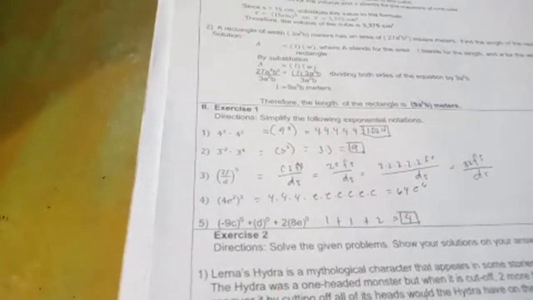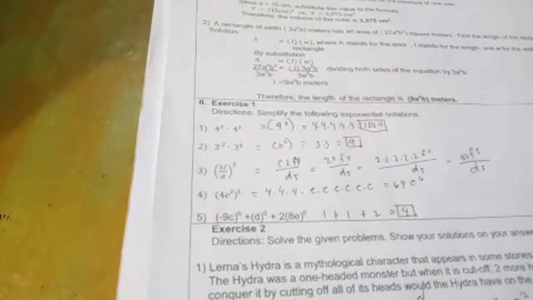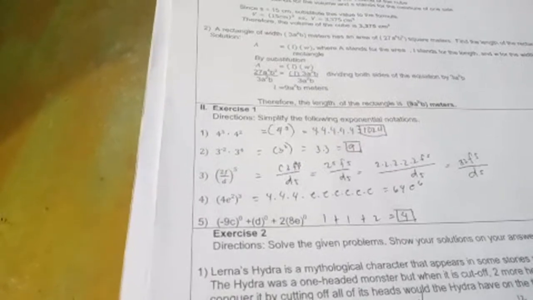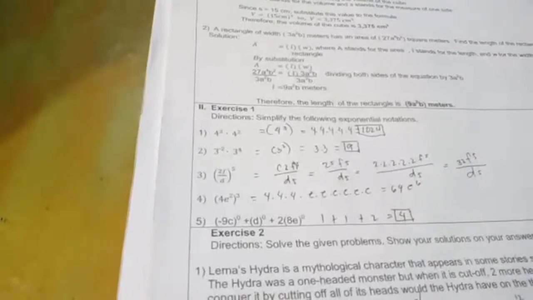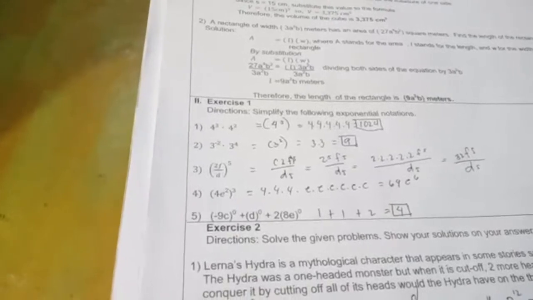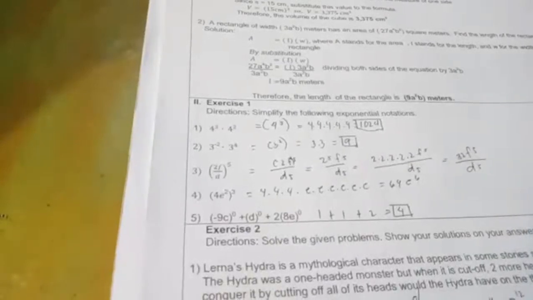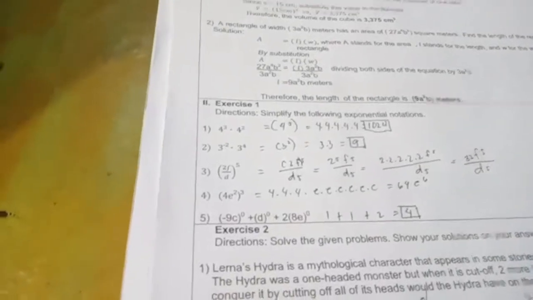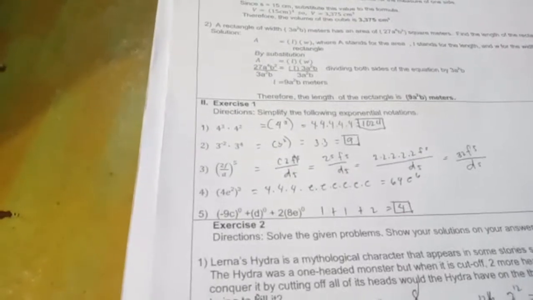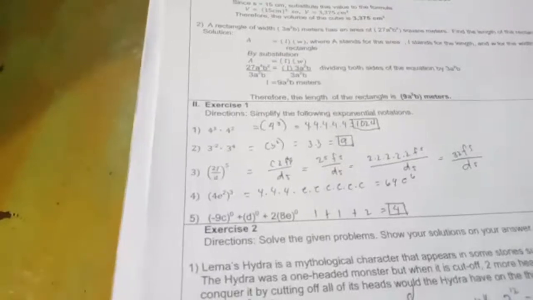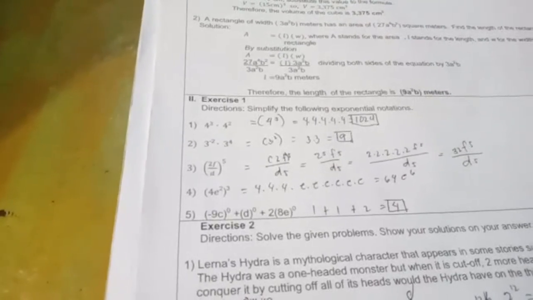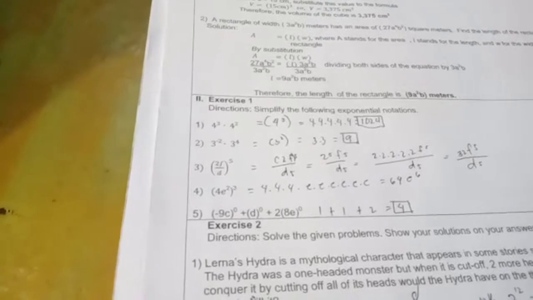And number 2 is 3 to the negative 2 power times 3 to the fourth power, which is equal to 3 squared, because negative 2 plus positive 4 equals positive 2. So the answer is 9.